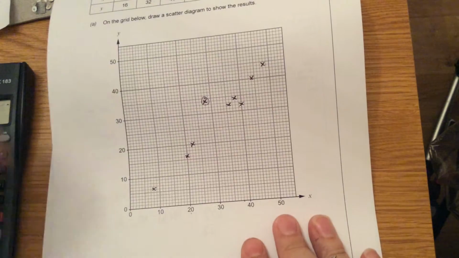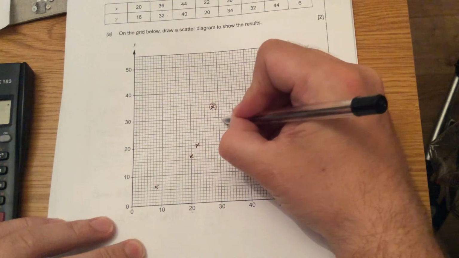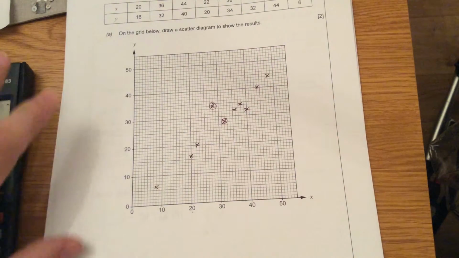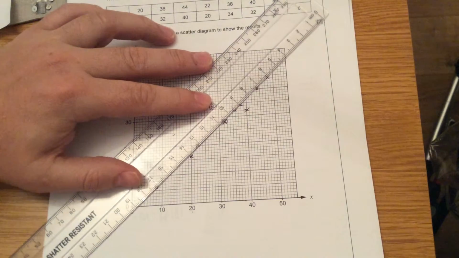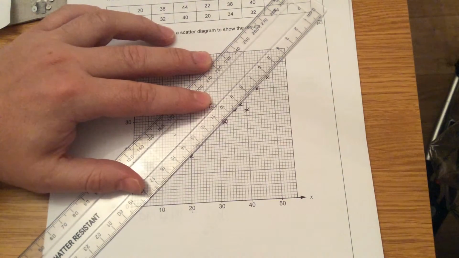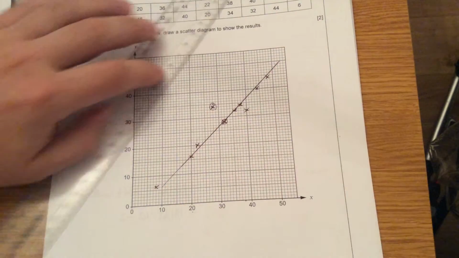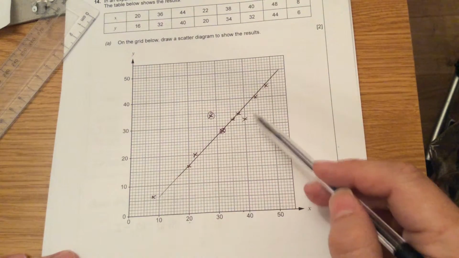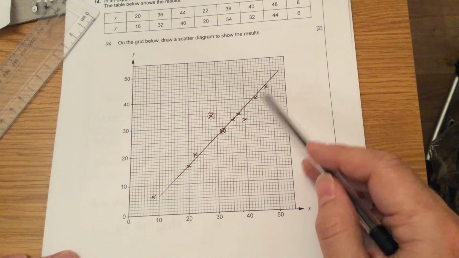So let's go back to the graph. Across 32, up 28, and I'm going to do a big cross. Now with a little, I can see there which one I'm going through. Now when I draw a line of best fit, it's important it goes roughly through the middle of the points, and it's got to go through that mean value. Pretty much most of them are on the line, with a couple above and maybe one main one below and two just above, just below the line.